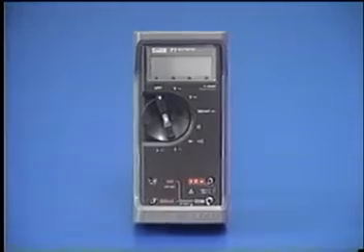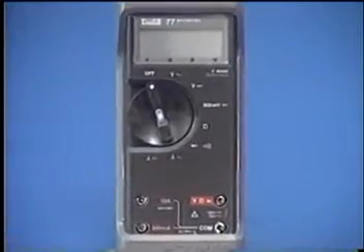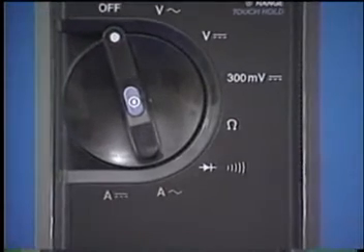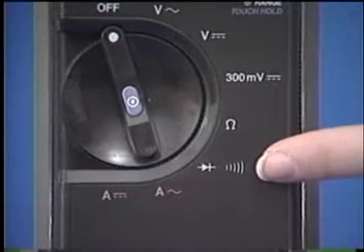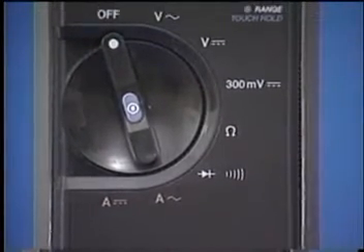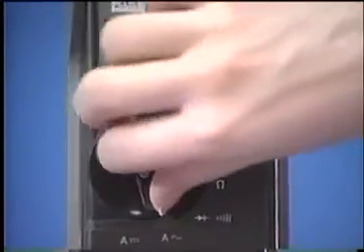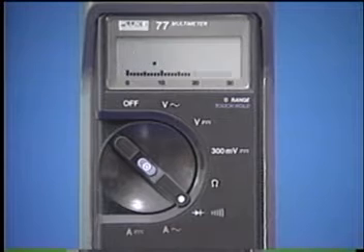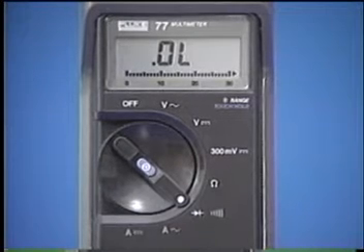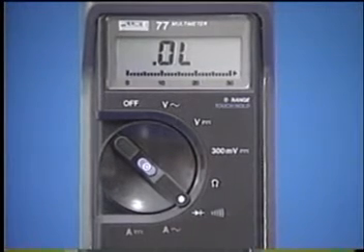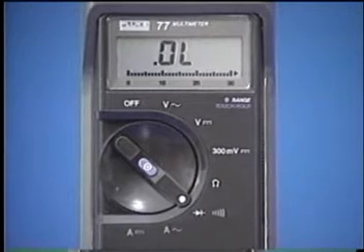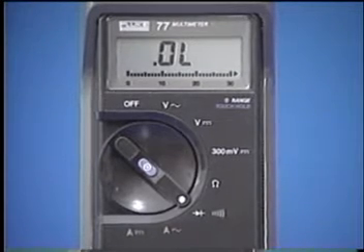The digital multimeter can also be used for continuity checks. First, locate the special scale for continuity indicated by the diode symbol. Turn the rotary switch to select that scale. Notice that the multimeter displays OL. You may remember that OL stands for overload and is displayed when the test leads are not making contact with one another. Therefore, OL indicates no continuity.